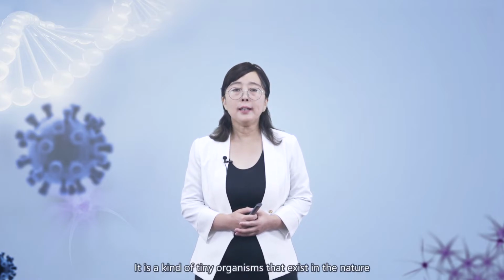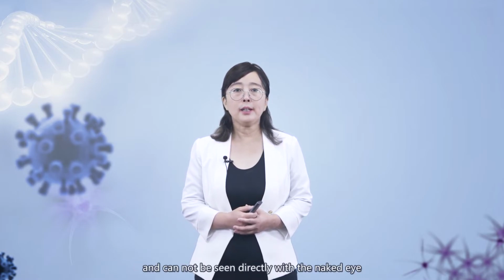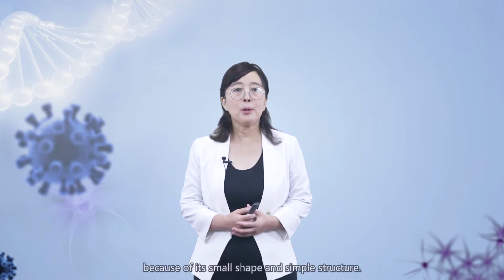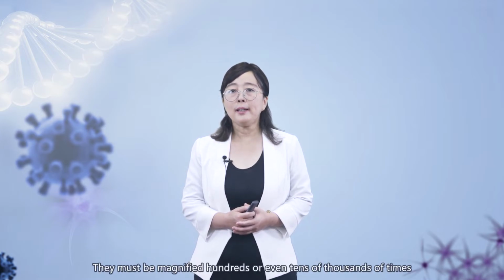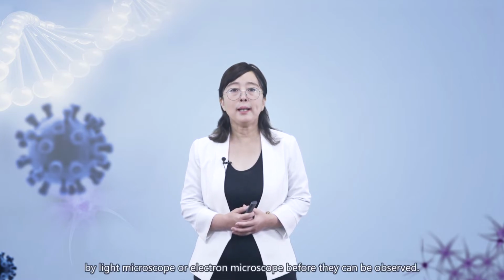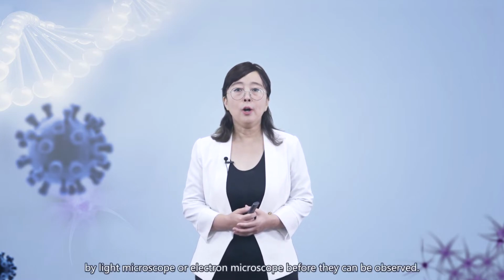A microorganism is a kind of tiny organism that exists in nature and cannot be seen directly with the naked eye because of its small shape and simple structure. They must be magnified hundreds or even tens of thousands of times by a light microscope or electron microscope before they can be observed.